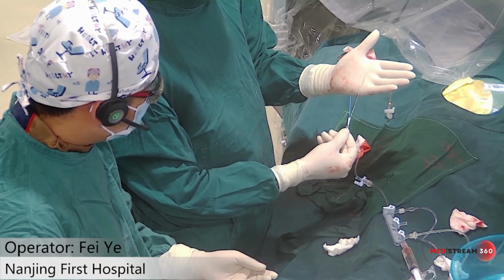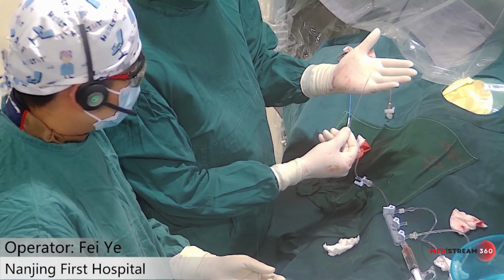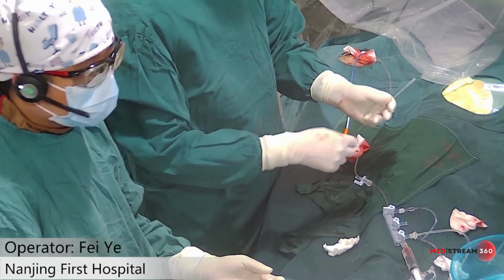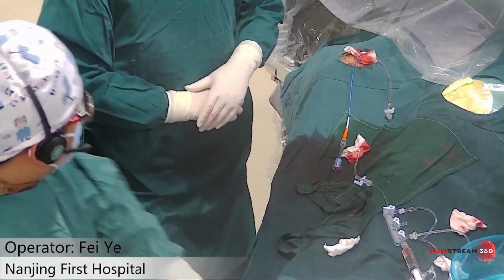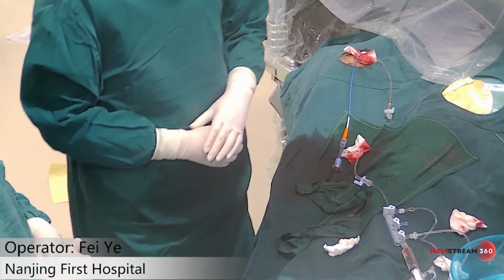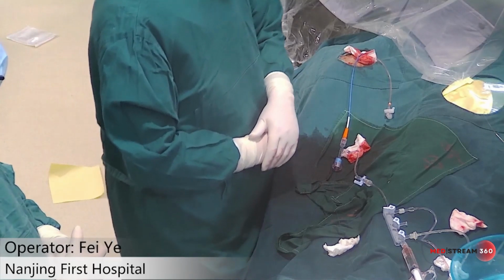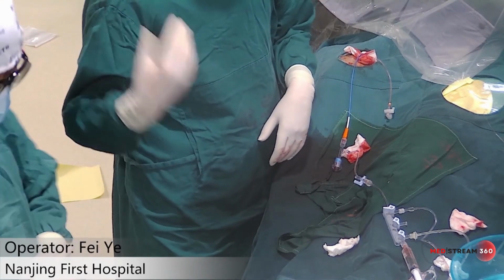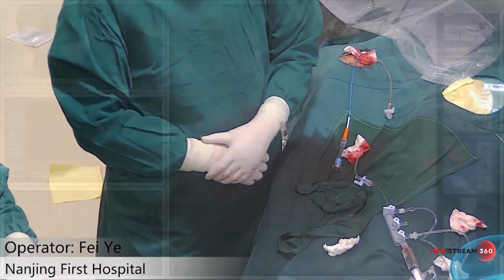So, with a double curve on the workhorse wire and a very short length. Okay. After that, we should use a double lumen catheter or microcatheter to negotiate the ostium. First, we use a microcatheter just because the microcatheter was on the table before we treated the distal CTO lesion.